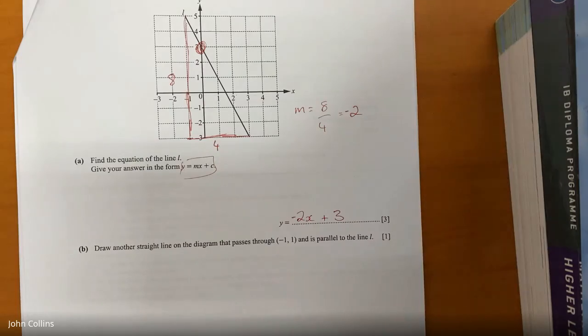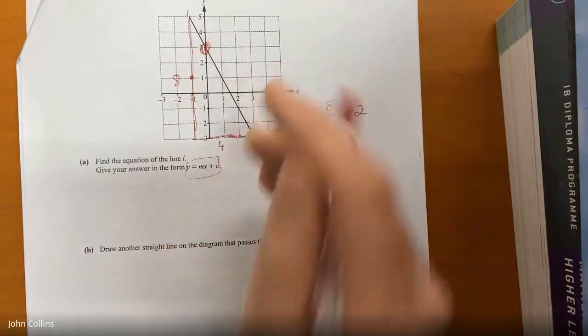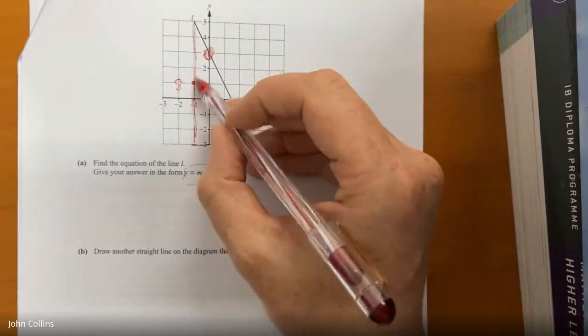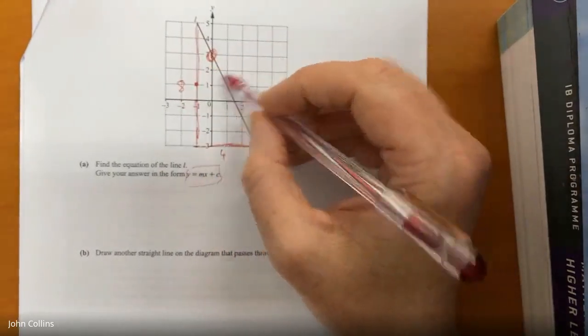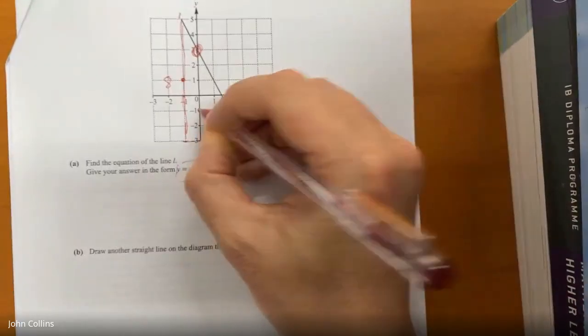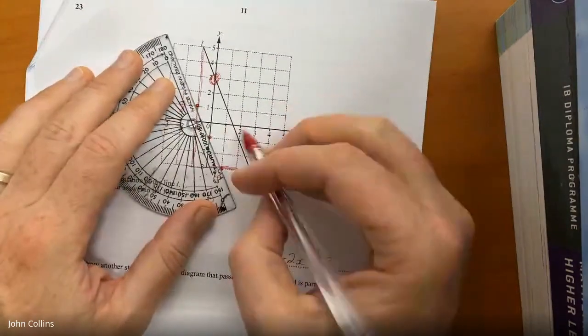It's downhill. Yeah. Draw the straight line on the diagram that passes through minus 1, 1 and is parallel. Okay, that shouldn't be too bad. Where's minus 1, 1? Oh, I wish I hadn't drawn all over my diagram now. Minus 1, 1 is there. If it's parallel, it has to be perfectly in line with this. You could do the same slope, over 1 down 2. If you want to put in points to join, you probably just do it by eye. Be fine. Something like that.